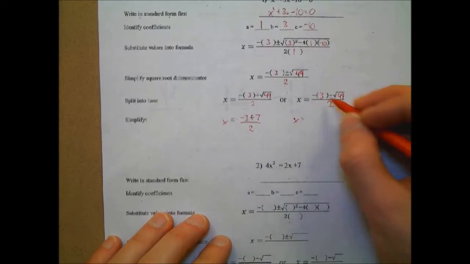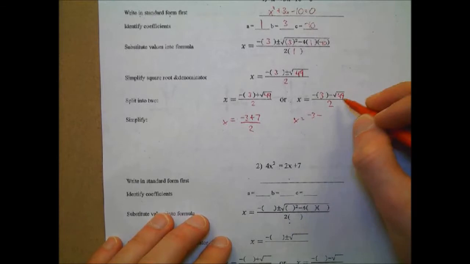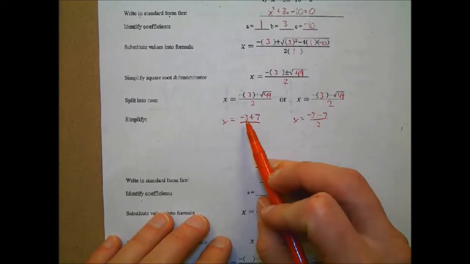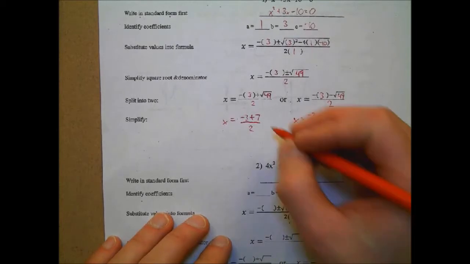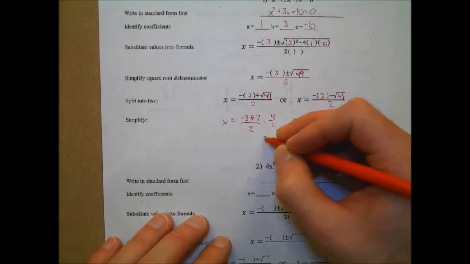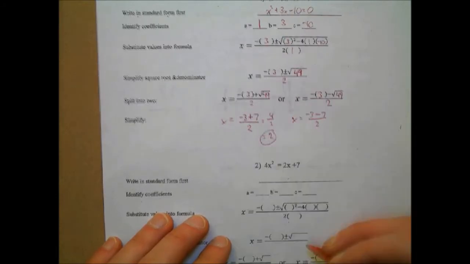Okay, let's do this one. We'll have a negative 3 minus, again, the square root of 49 is 7 all over 2. Okay, what is negative 3 plus 7? 4, and it's over 2. What is 4 divided by 2? 2. Okay, there's one of our answers.